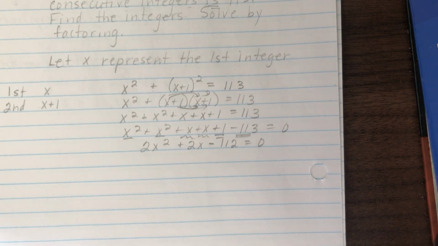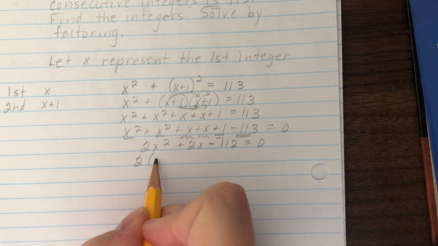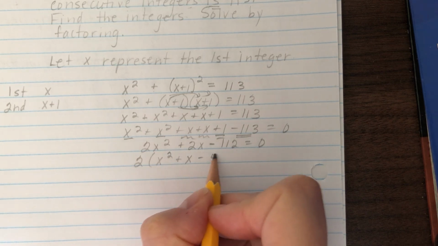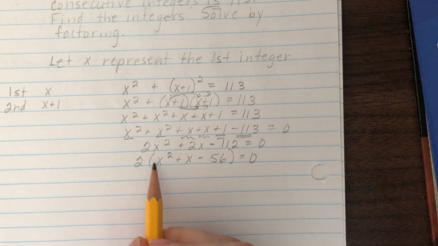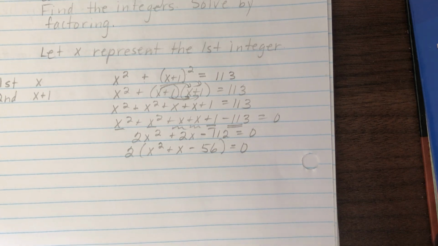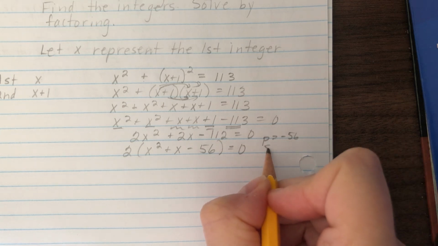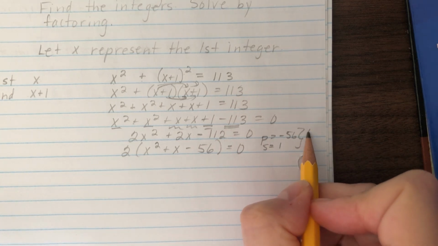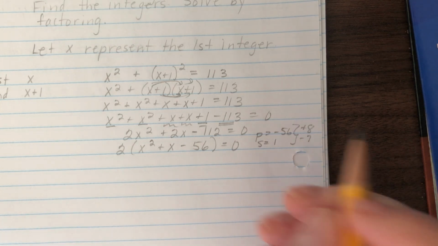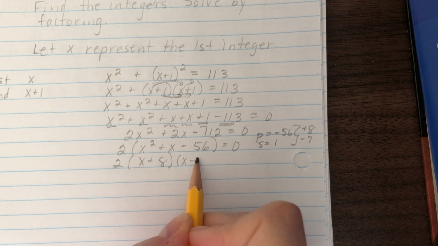Now I'm ready to start factoring. I notice that here I can factor out a common factor of 2, so that I end up with 2 times x squared plus x minus 56. The trinomial that remains in the bracket here is a simple trinomial, so I'm going to factor it using the product and sum. So product is negative 56 and the sum is positive 1. So the two numbers that satisfy that product and sum are going to be 8 and negative 7. So the factored form would be x plus 8 times x minus 7.